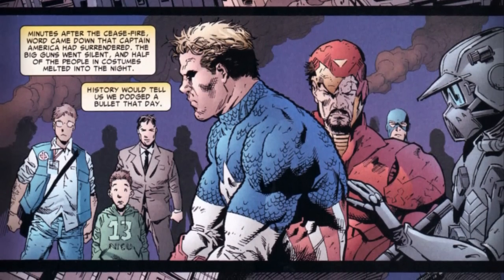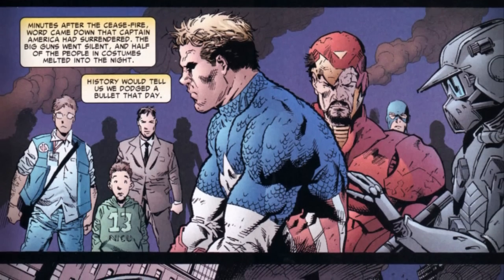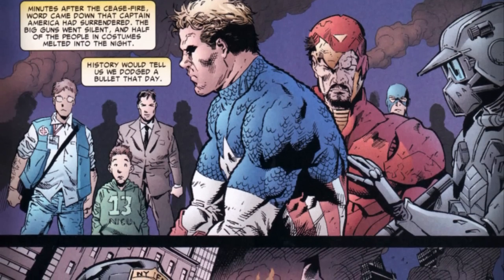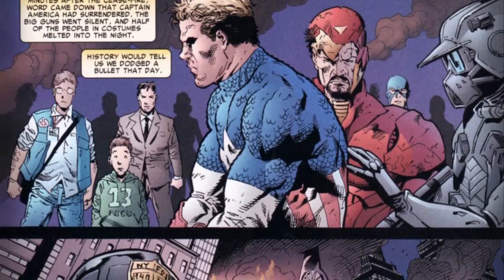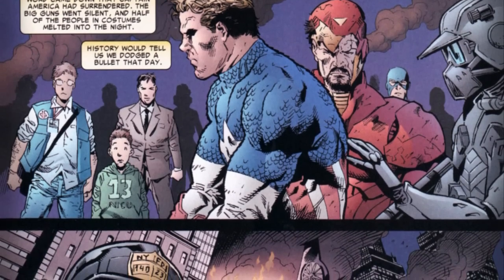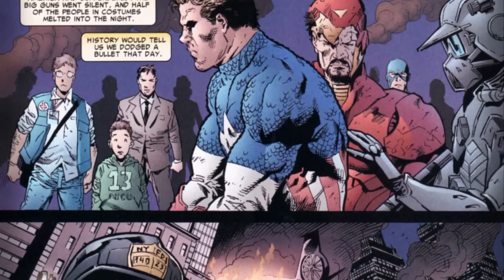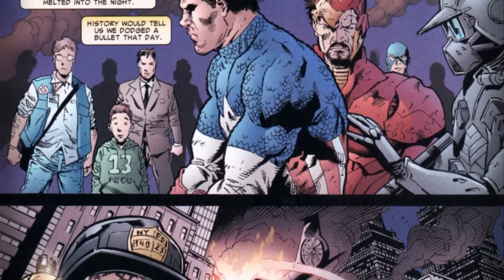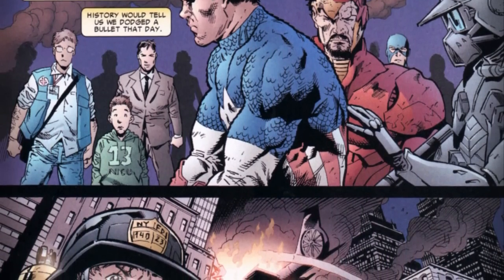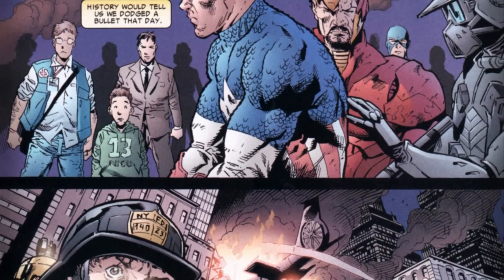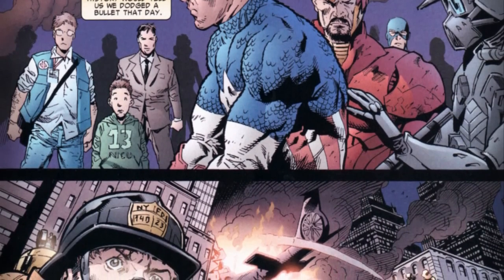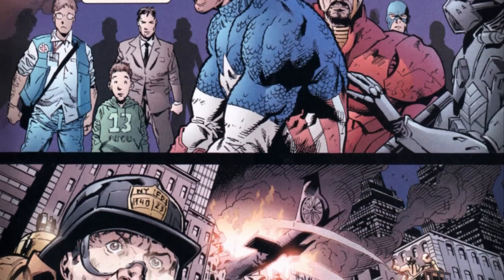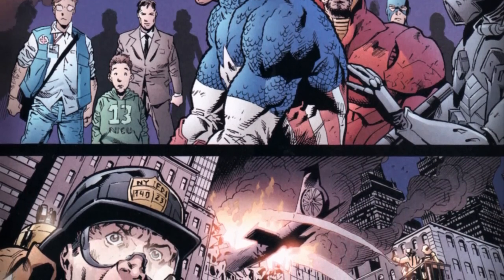In addition, we see that either Sally Floyd or Ben Urich is talking to us about how when Captain America had surrendered, the remaining superheroes were rounded up by S.H.I.E.L.D. and Iron Man's forces, or they simply ran away. And we see that for the most part, history, as she says it, will say that people dodged a bullet, that the American citizenry and even the world as a whole had dodged a bullet by Captain America effectively surrendering, by the Civil War conflict coming to an end.